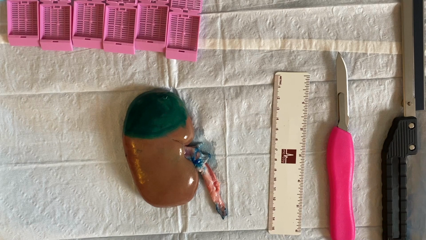When receiving a kidney specimen, make sure that you weigh the specimen in grams, measure the kidney overall in 3 dimensions, and measure the hilar structures in length and diameter. In order to orient a kidney, you utilize the hilar structures.